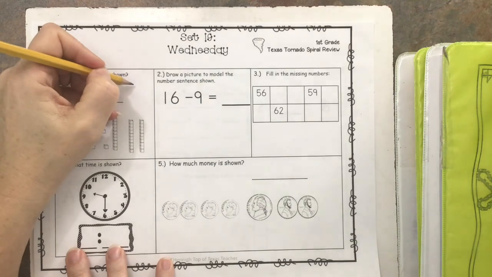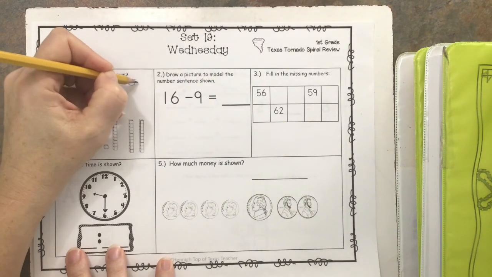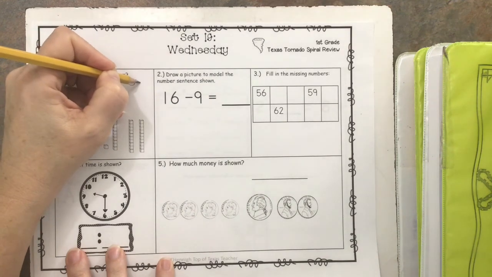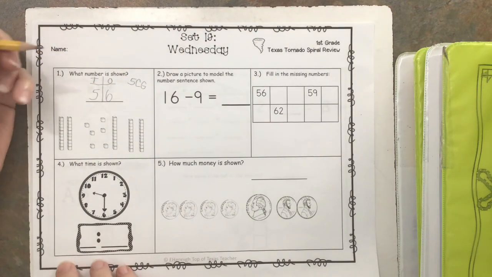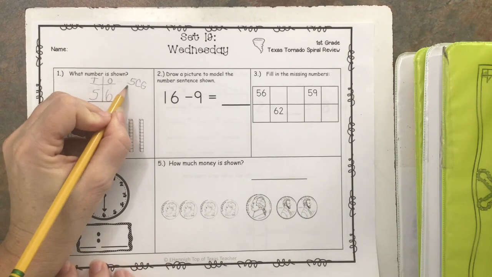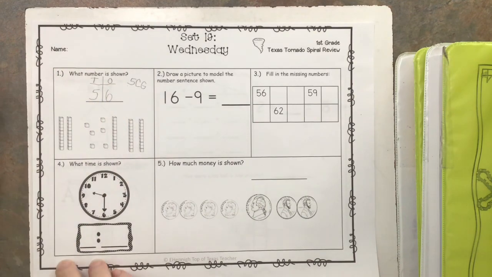The IXL skill code that I am going to be clicking on, so whenever you log on, it should show you these skills as being recommended by me. So this one is 5CG.